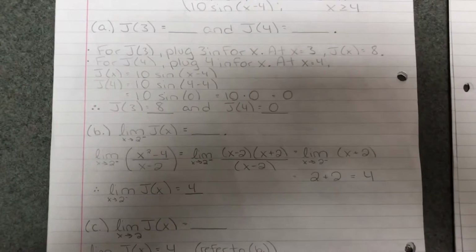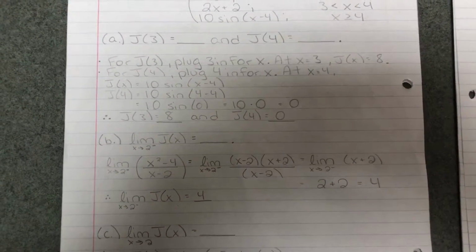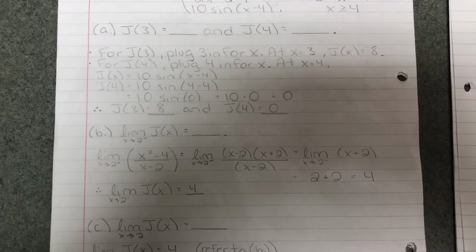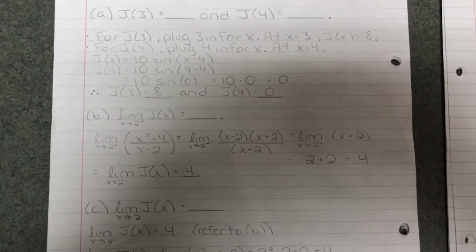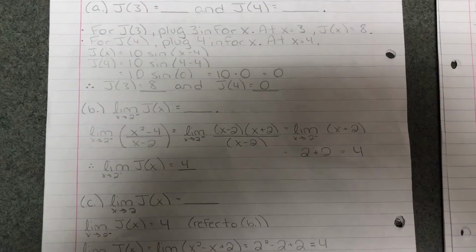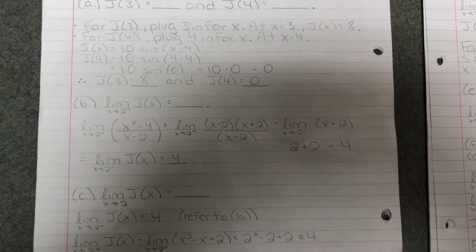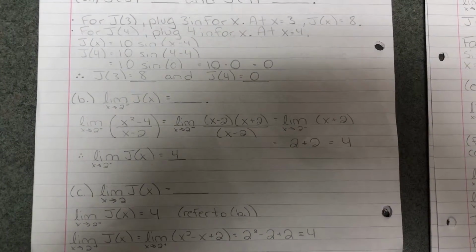For B, you're asked to solve the limit as x approaches 2 from the negative direction of j of x. The equation used is x squared minus 4 over x minus 2. Factor, simplify, plug in, and solve.